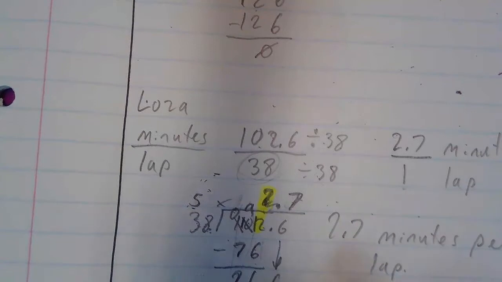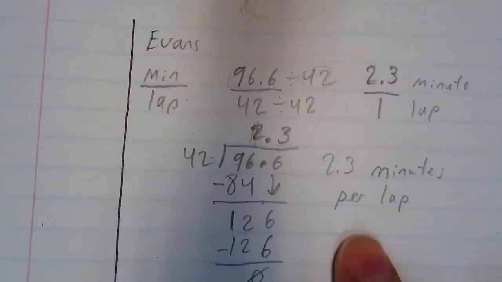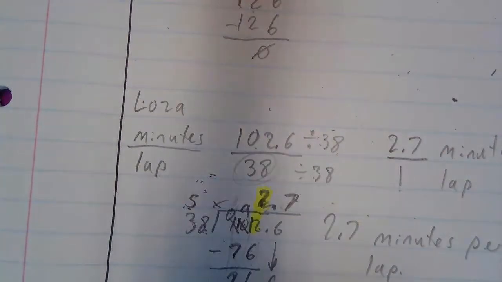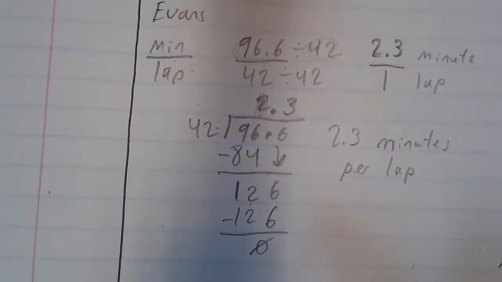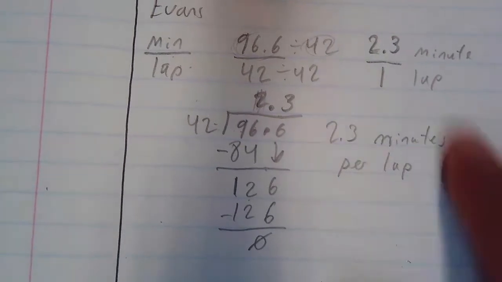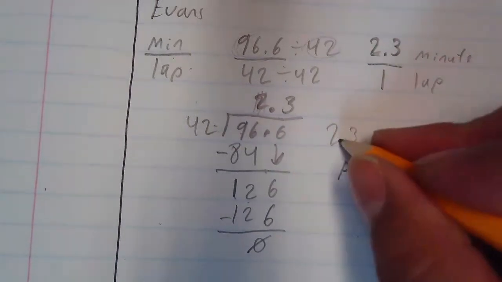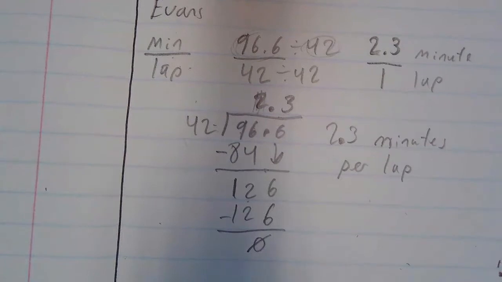All right, we have 2.7, 2.3, and the other one I believe was 2.4. Evans has the best lap. Right? Why? Because it's the smallest number. Again, you're like, how does that work? Shouldn't it be the biggest number?